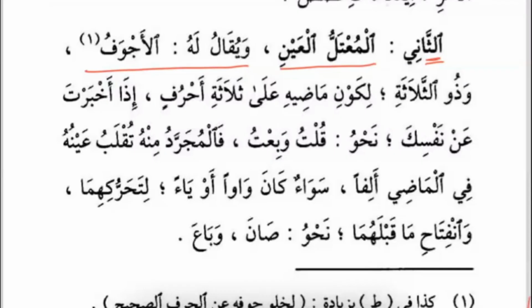What does that mean? He tells you, لكون ماضيه على 3 أحرف إذا أخبرت عن نفسك. It's called ذو الثلاثة, the one that has 3 letters, because of its past tense form having only 3 letters when you are telling about yourself.